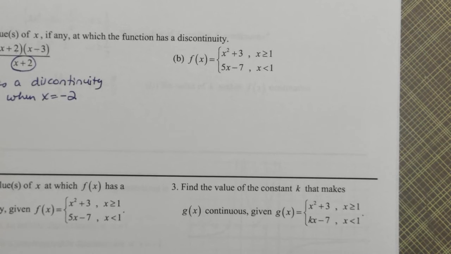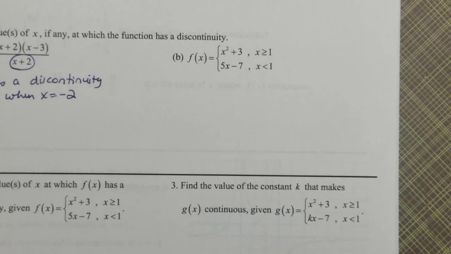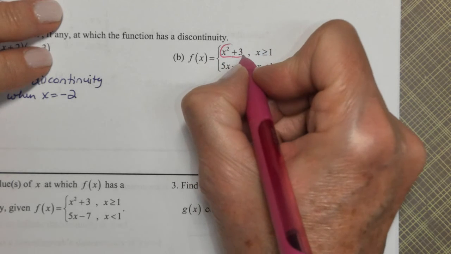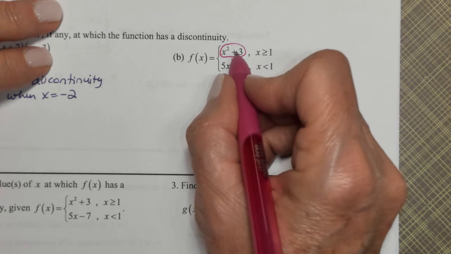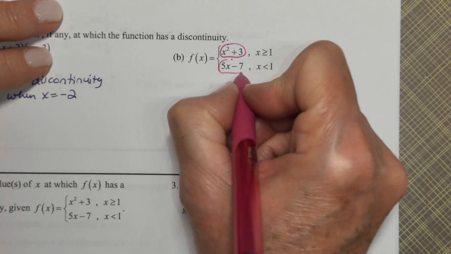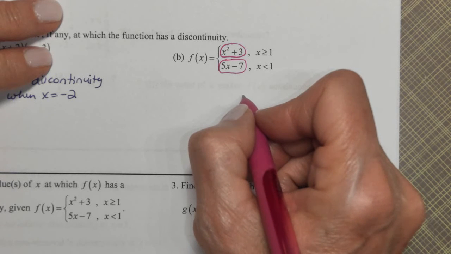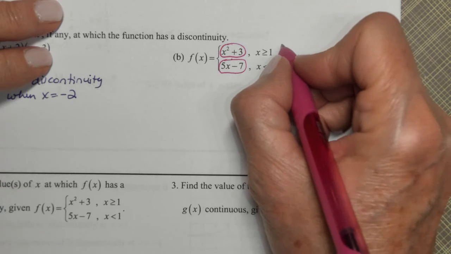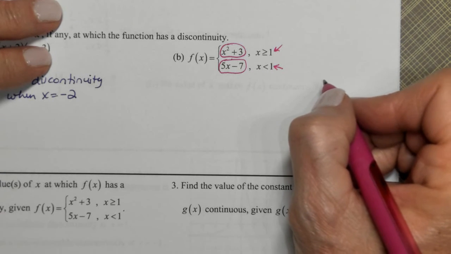Alright, so what about a piecewise function? Well, here's how we handle piecewise functions, dealing with continuity. Individually, there is no denominator here. So individually, this is continuous. There's no denominator here. Individually, that's continuous. So the only location where this might not be continuous is at the changing value, that 1.